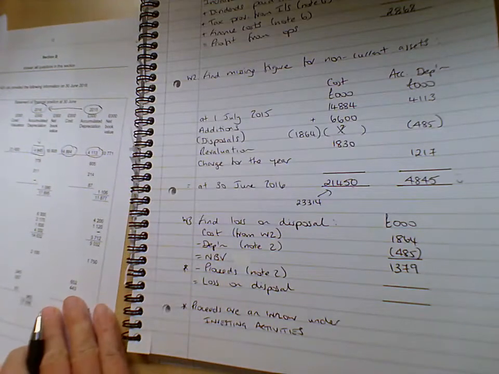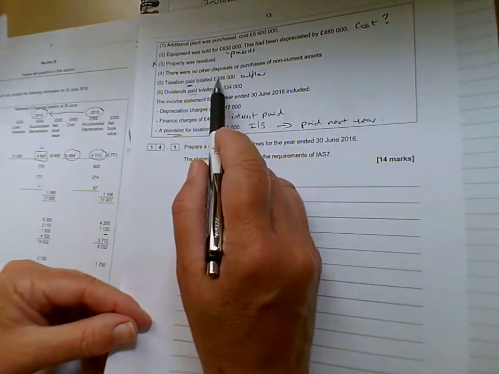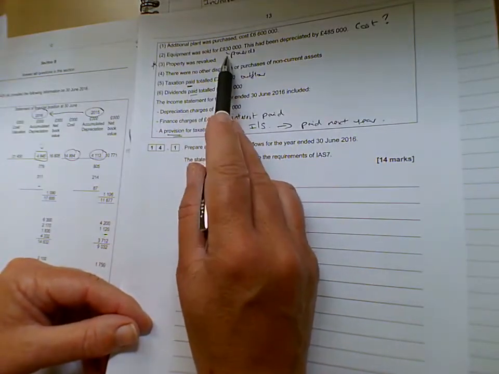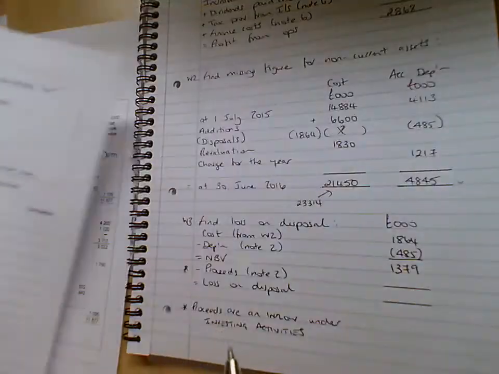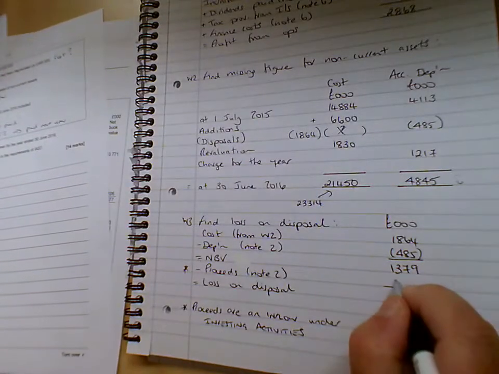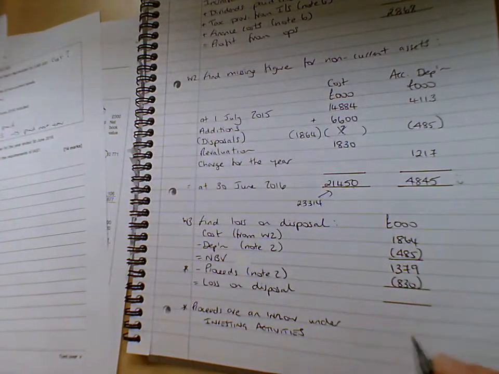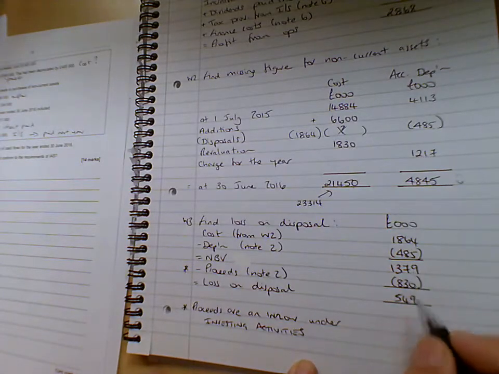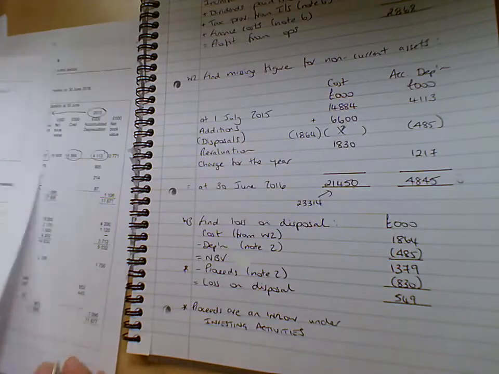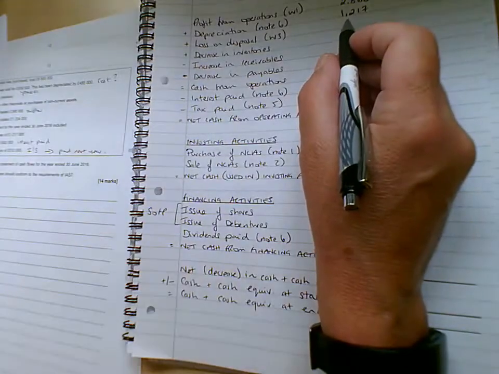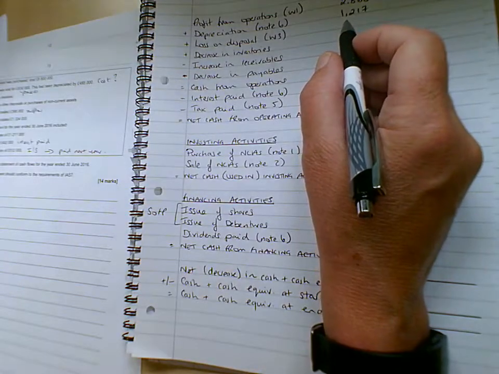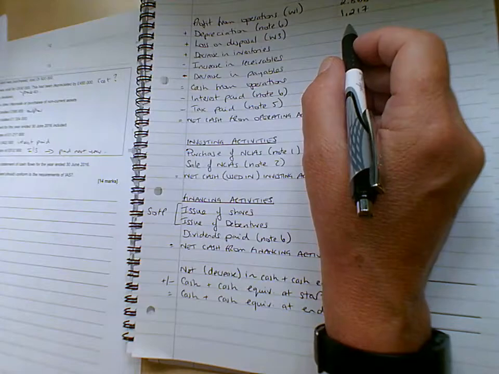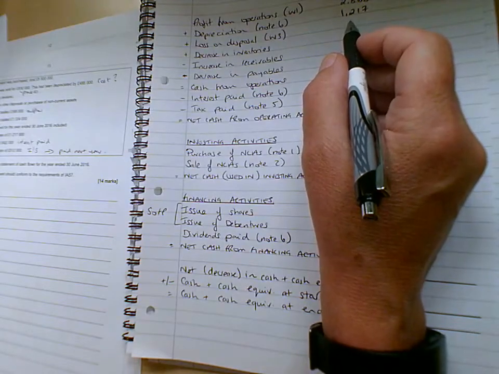And we know that the proceeds of the equipment sale were 830,000. So we can put that in, and then that means we've made a loss on disposal of 549,000. So the 1,379 minus the 830. So after all that, all we were looking for there was that one little figure, that loss on disposal, and that's the figure we're looking for.